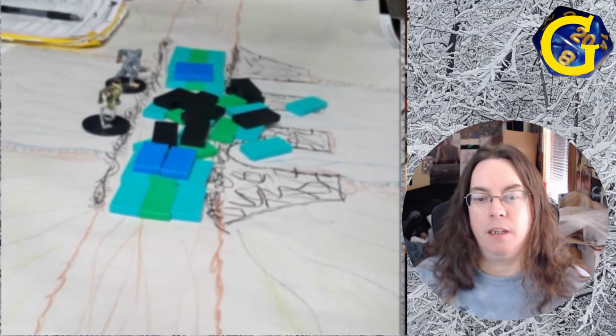And then, like I said, there are terrain changes caused by monsters. So as you can see here, the troll bridge, I put the minis a bit. It's kind of a set piece because I built it up.